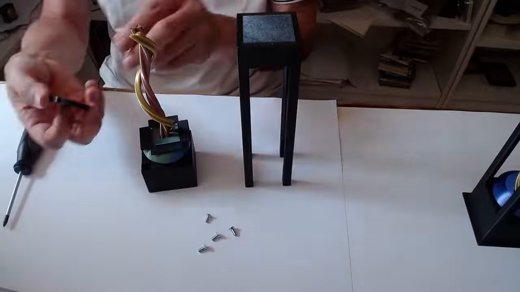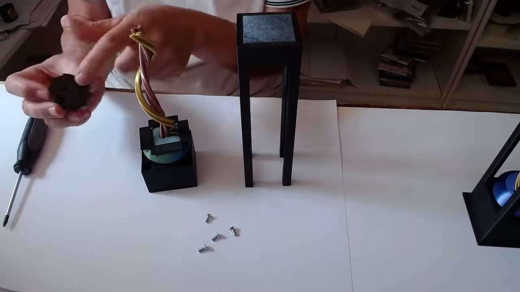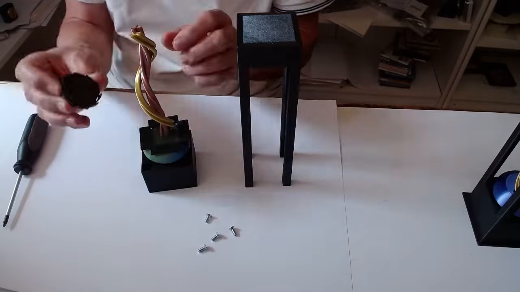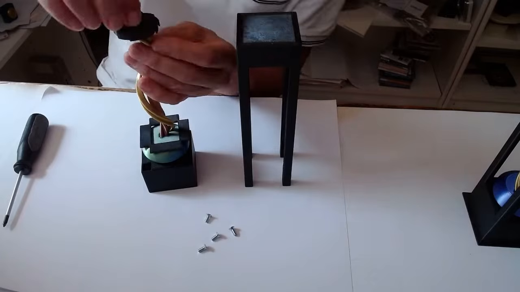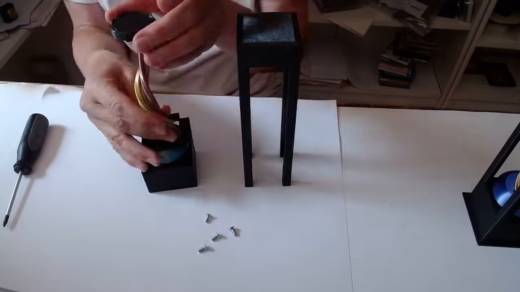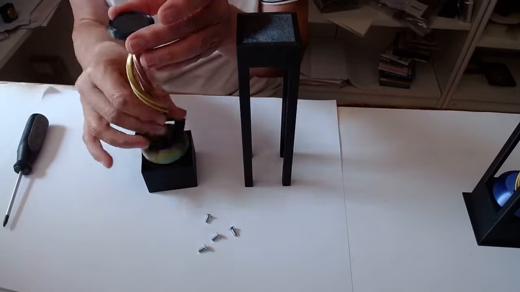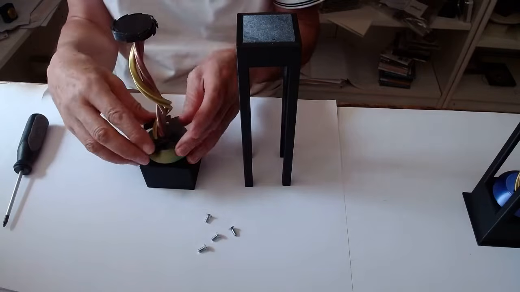And now I put the top cap, again the external part and the internal part here. Okay, it's done. Again, it rotates easier in this direction than in this direction.